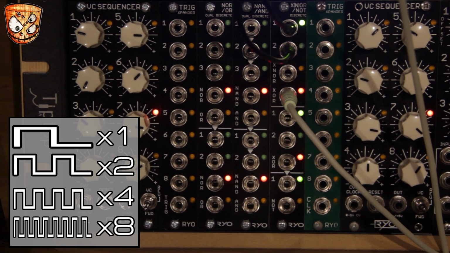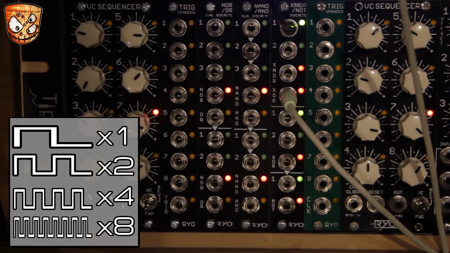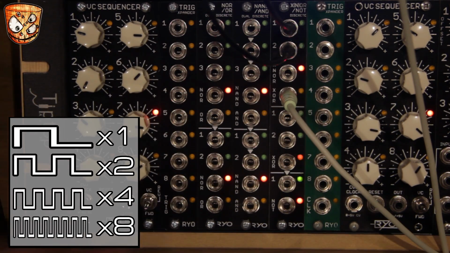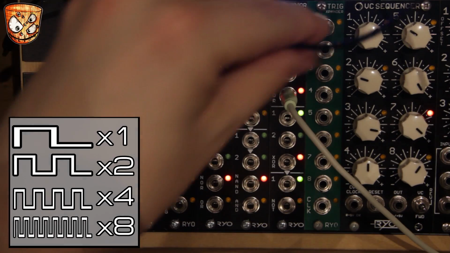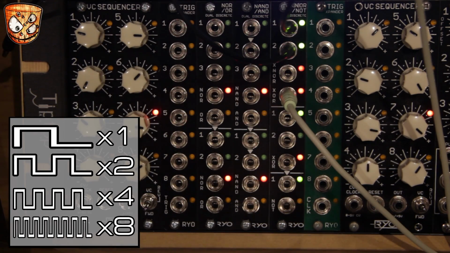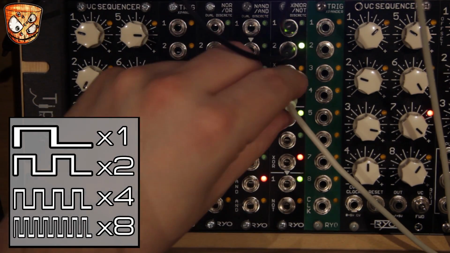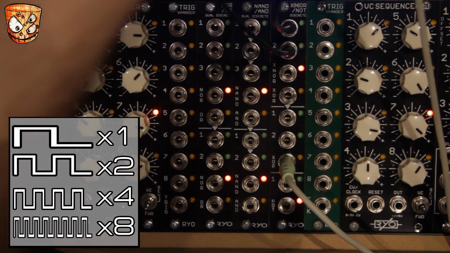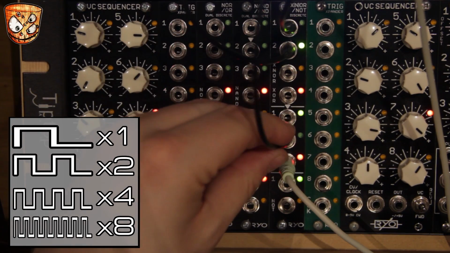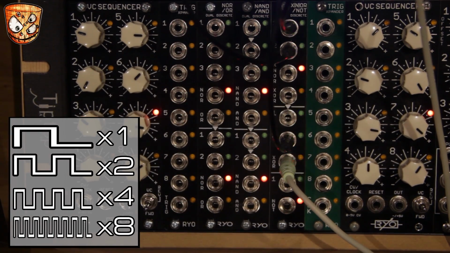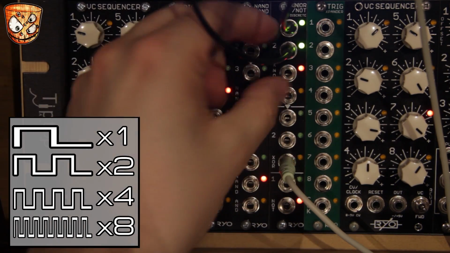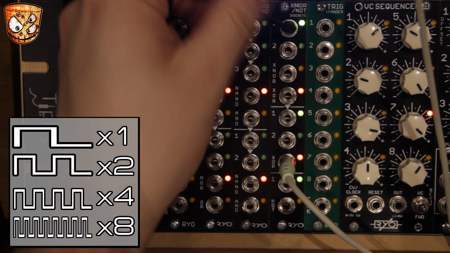So as I've said, these overlapping clocks are what's creating the rhythms. I'll take a faster clock, let's say a ×8. And a ×2. Taking that into the second XOR. And adding a ×4 clock. Let's patch a slower clock in the ×2 and the ×4.